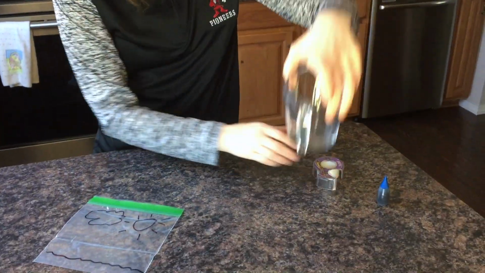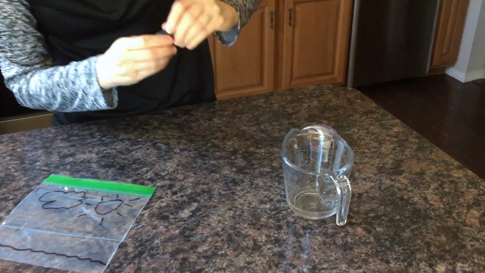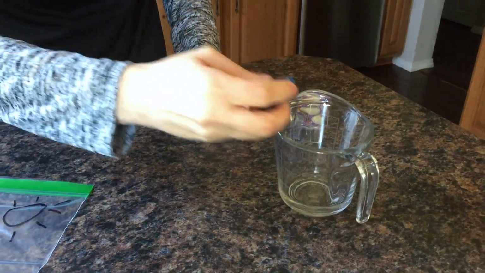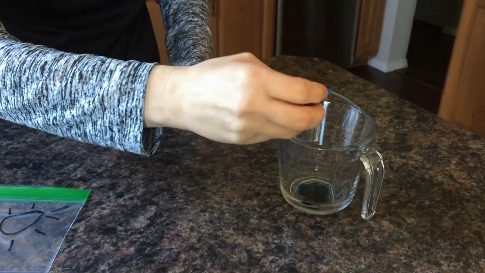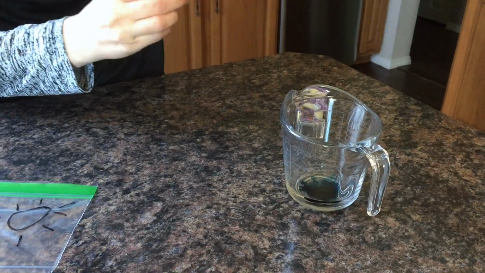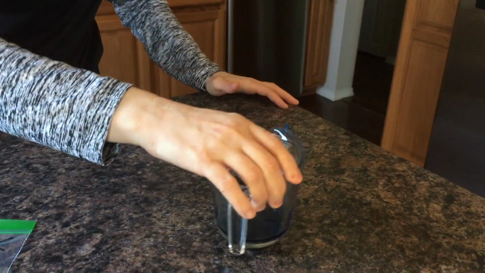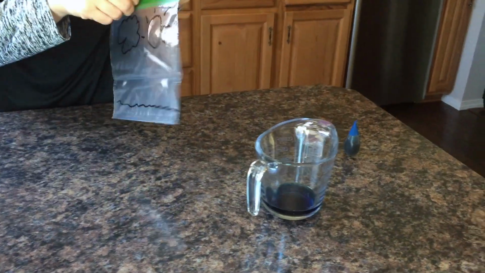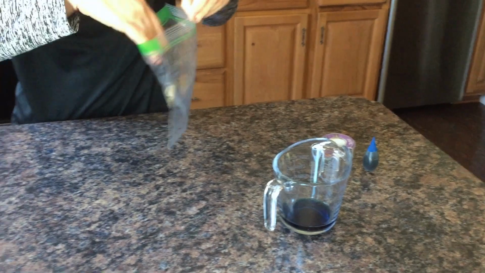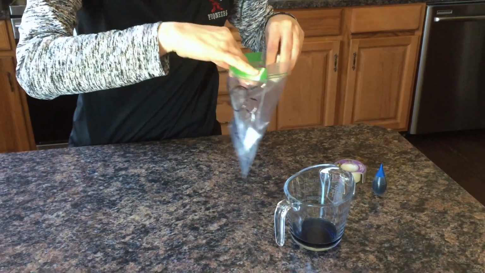I'm going to add a couple drops of blue food coloring to my water. Like I said, that's optional. If you have it, you can do it. If you don't, you don't have to. Just 2 drops there, just so I can see my water a little bit easier. And I'm going to swish it around so it turns nice and blue. Now, this part you might need help from a brother or sister or an adult.